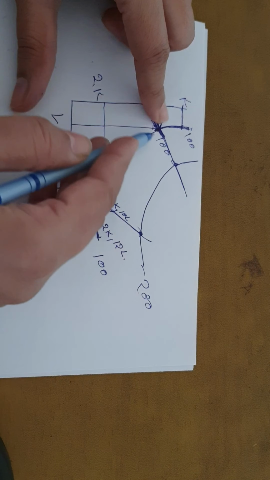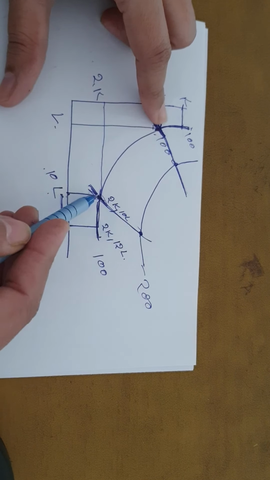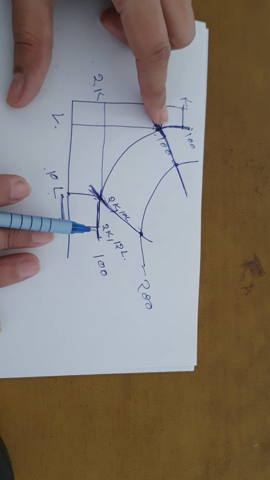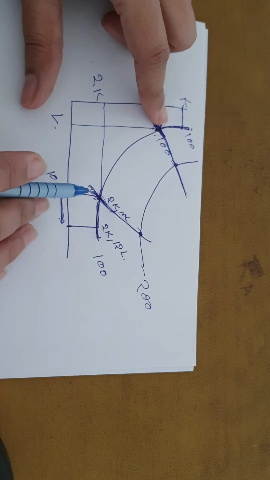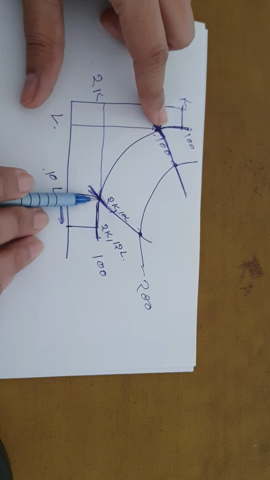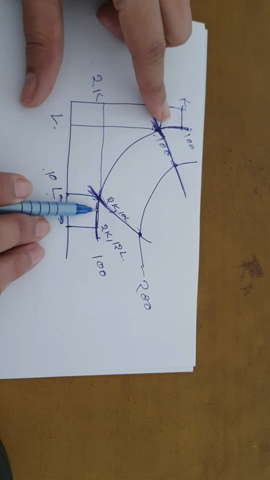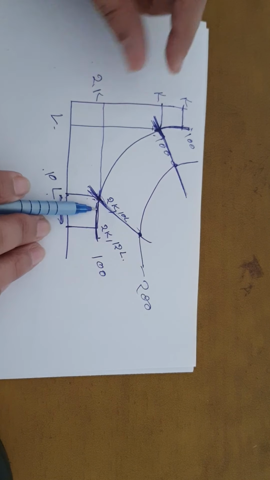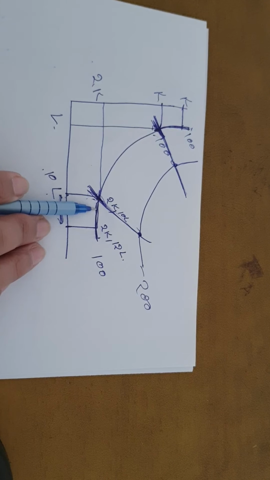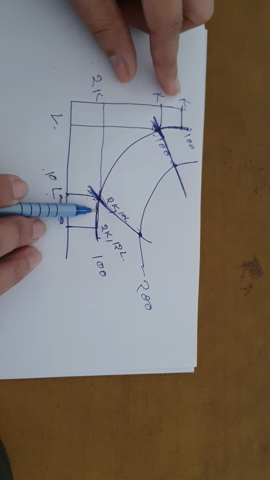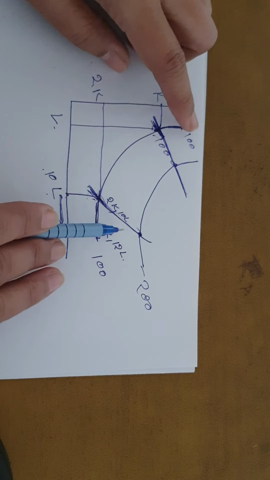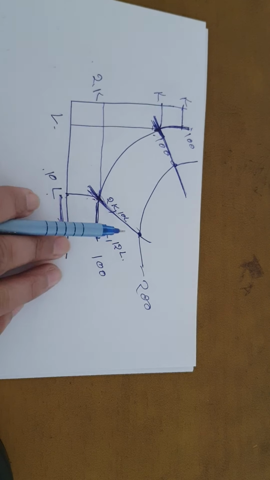So ridge lines are those lines which are joining those points of isoquants where the marginal productivity of one factor becomes 0. So these are called ridge lines.